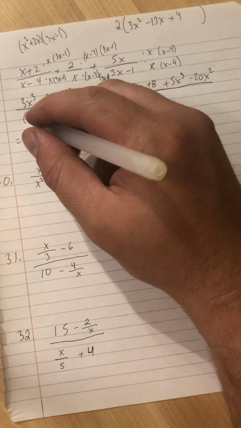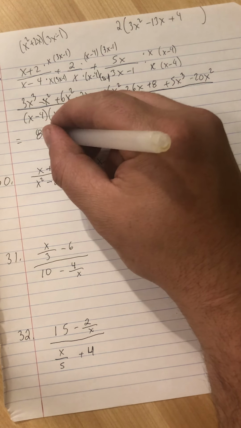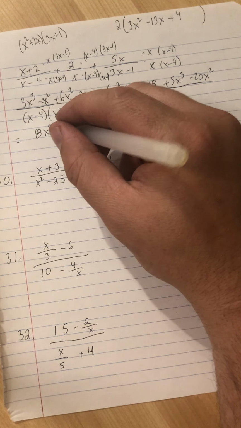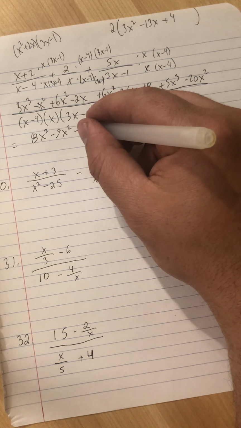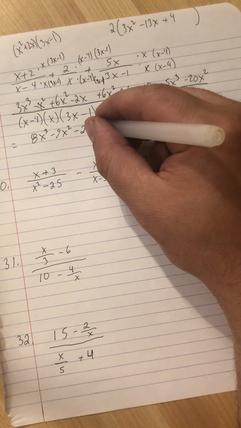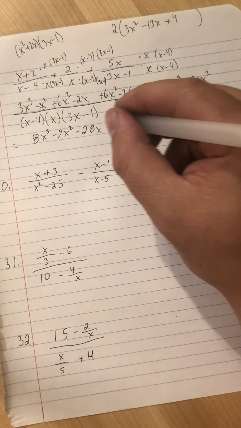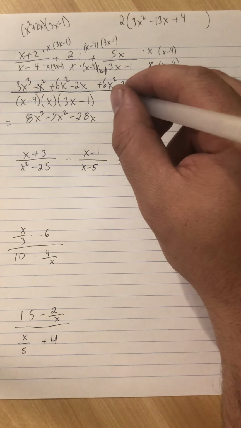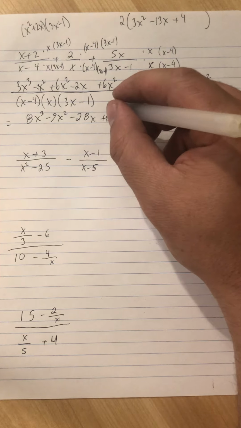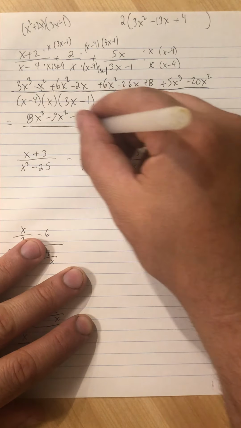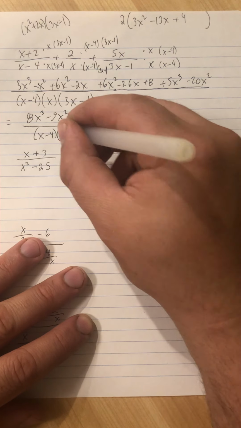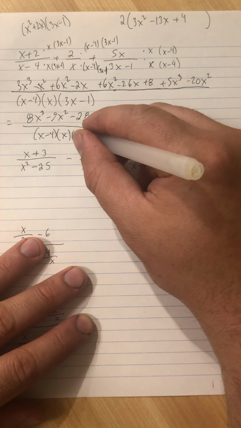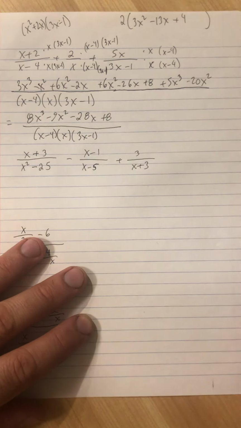And so our final answer will be 8x cubed minus 9x squared minus 28x plus 8 over x minus 4, x, 3x minus 1. Okay.